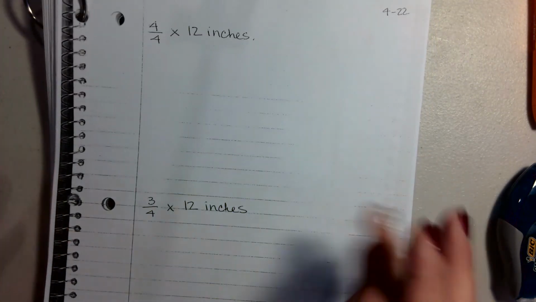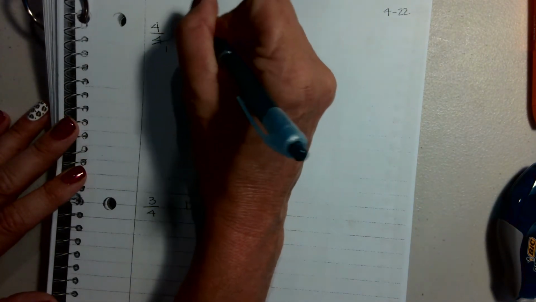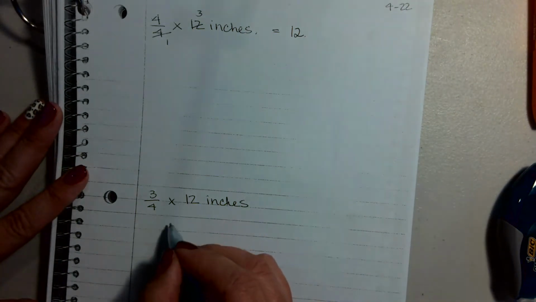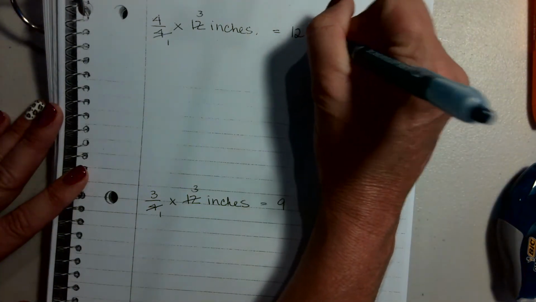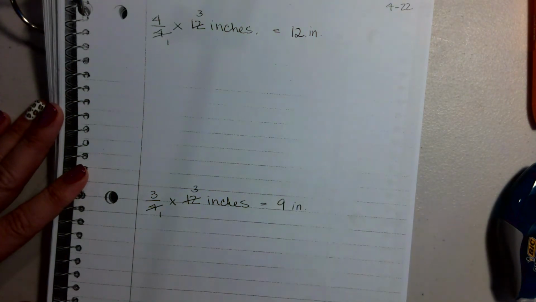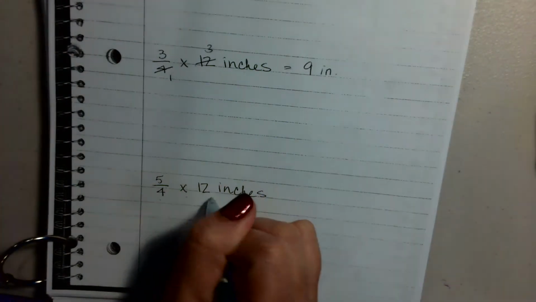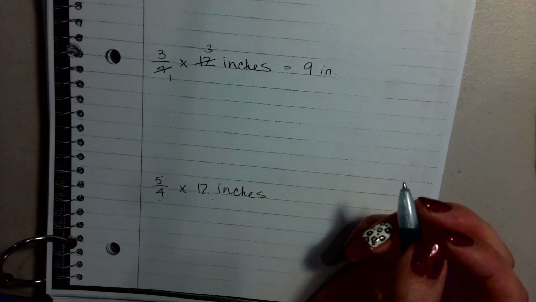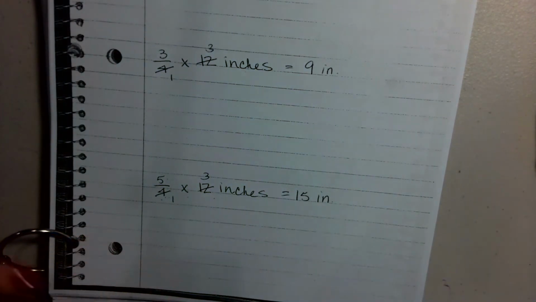All right, so 4 over 4 times 12 inches is essentially multiplying by 1, isn't it? So that's going to equal 12, right? All right, let's go over here. 3/4 times 12 inches. Now, let's move down to 5/4 times 12 inches. So 5/4, is that smaller than 1? Bigger than 1? It's larger than 1, right? So let's look at the answers. Did you get 12, 9, and 15?